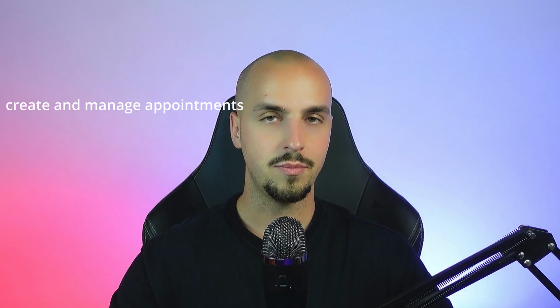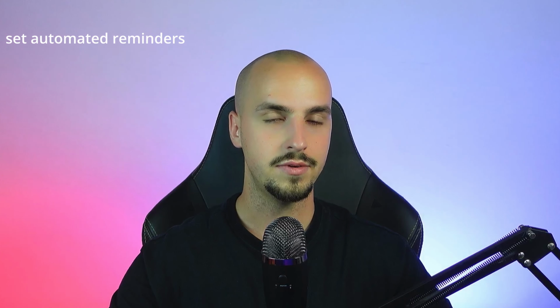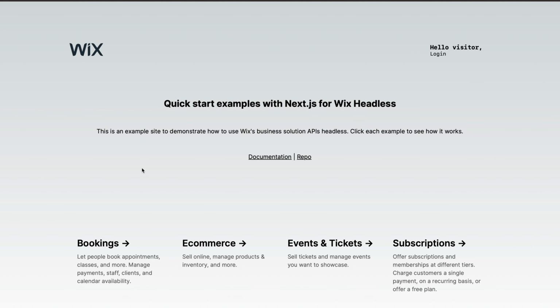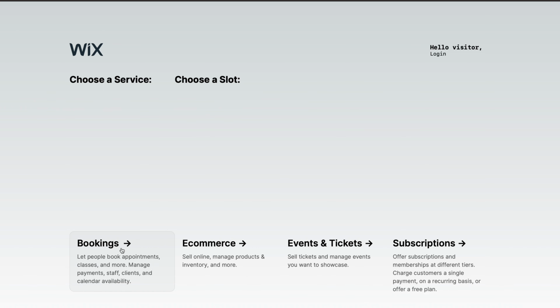Another available API is the Bookings API, which enables you to integrate booking features into your applications. For example, you can set up flexible booking features based on location and availability, create and manage appointments, sync staff calendars, set up automated reminders, and more. Here you can see the Bookings API in action.